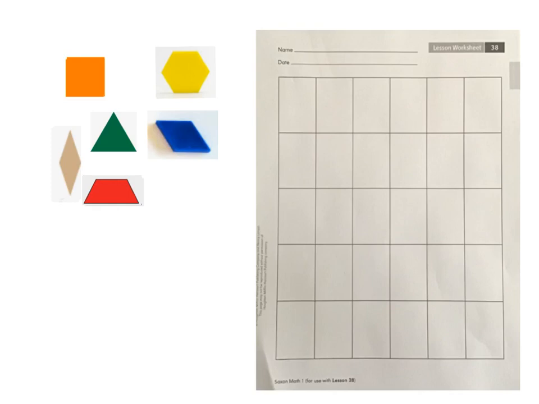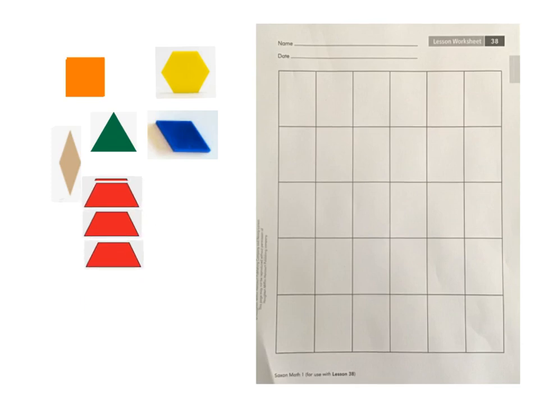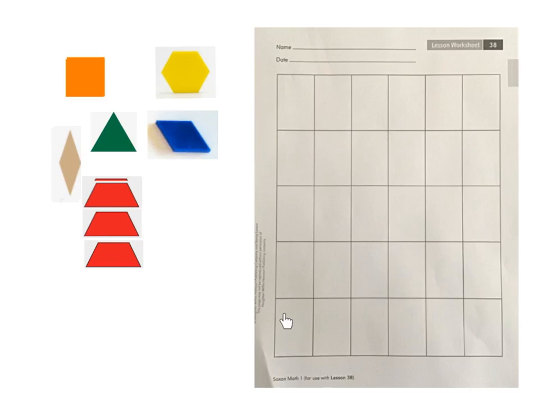And what we're going to do is each time we have a pattern block that is the same as the rest, we're going to color one square in each column as we go up. Now we can't skip a square either, or skip a box, so that's really important. So why don't we start with the trapezoids here? And you can watch this whole video and then do it on your own afterwards, or you can go through it with me.